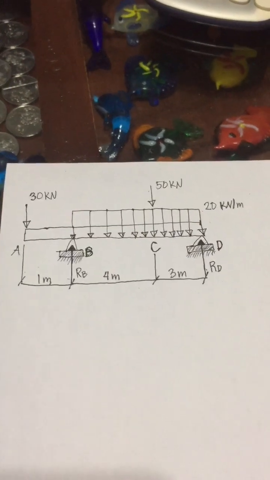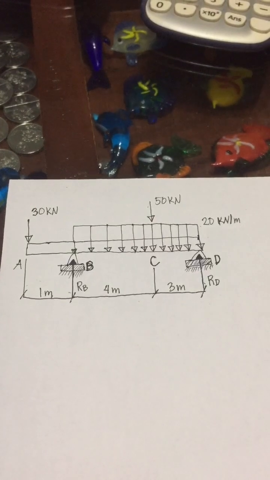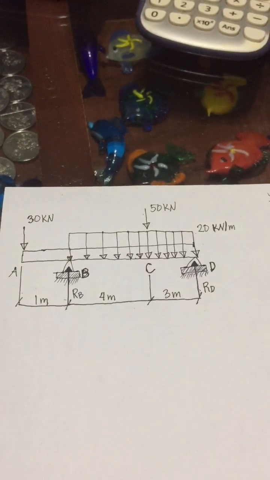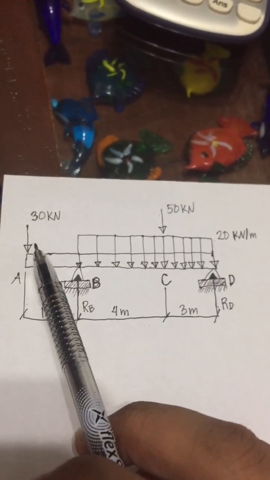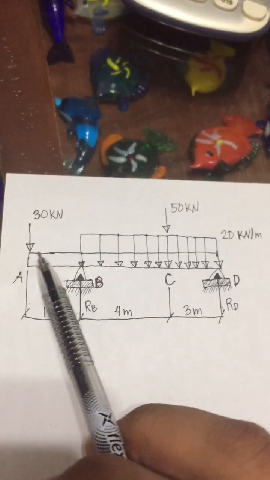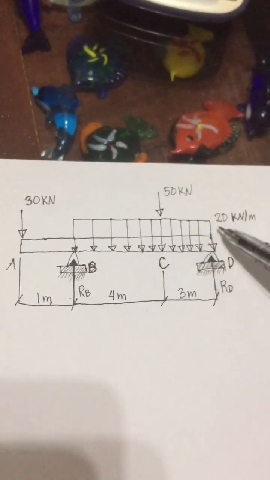Good evening everyone. We're going to solve the shear and moment for beams. In our given diagram, we have three loads. We have two compressive loads, and we have a uniform load.